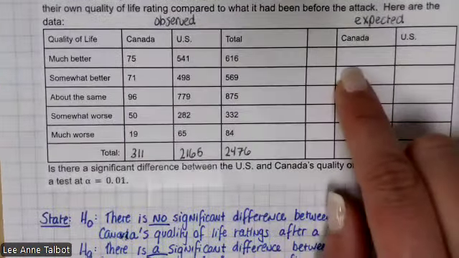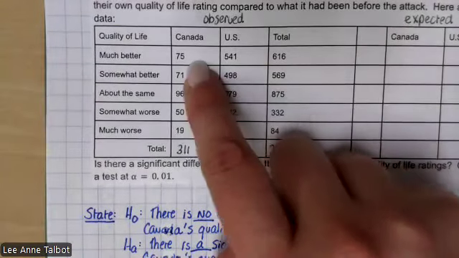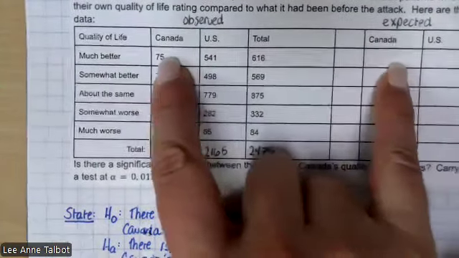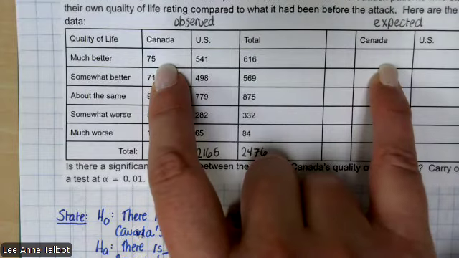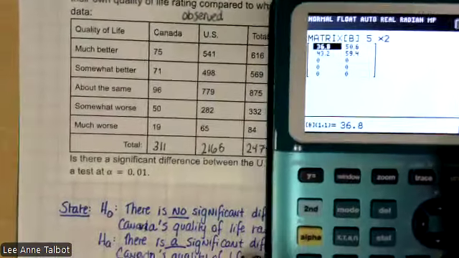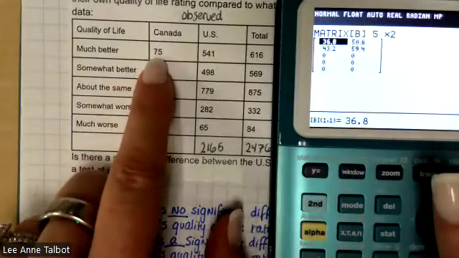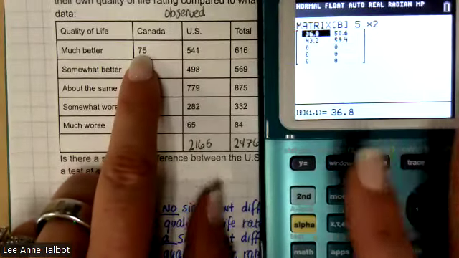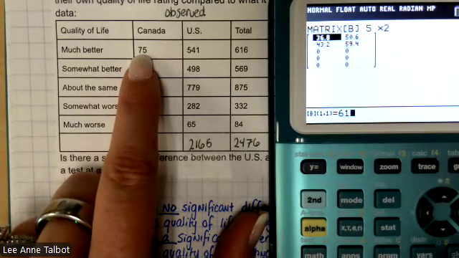This box goes with the 75 over here. I'm finding the expected count for the 75. What is the row total for this cell? 616 times.